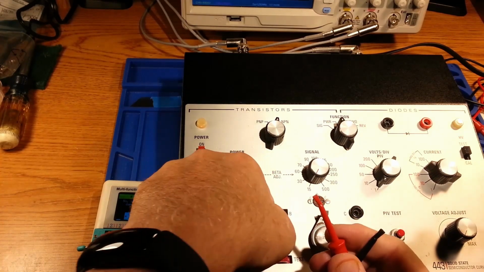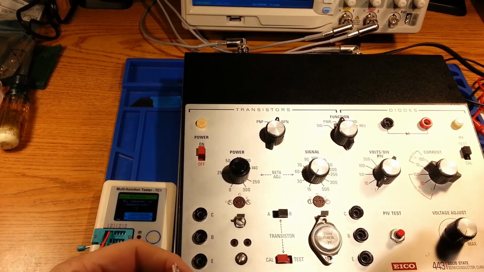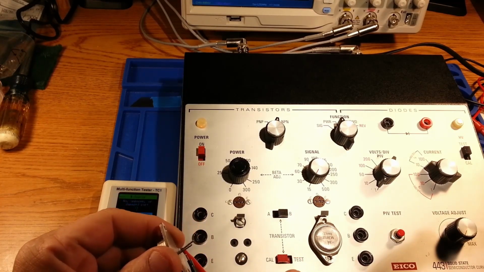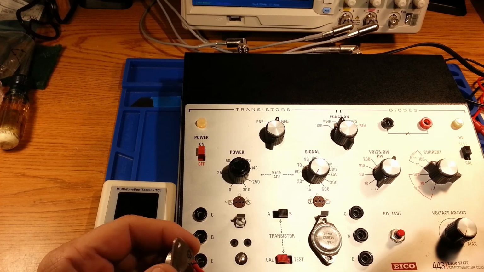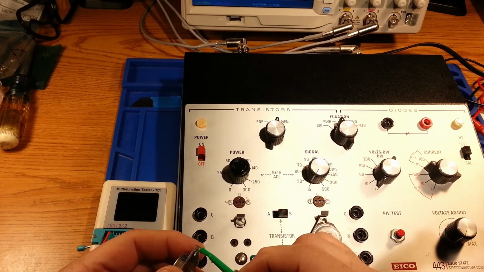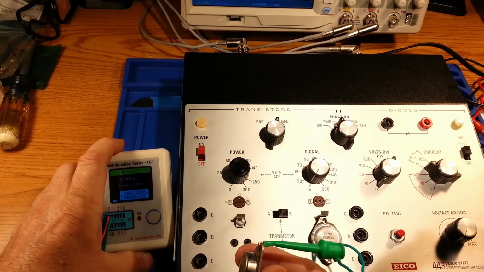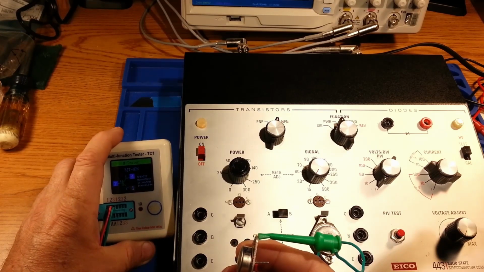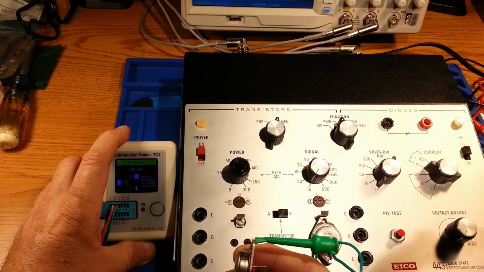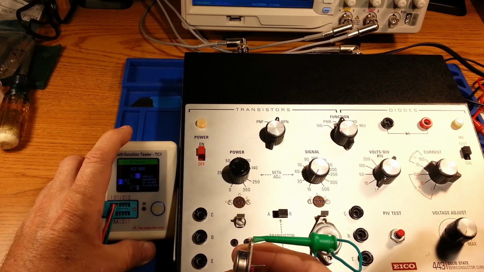So the nice part about these guys is it doesn't matter what lead goes where. This one says 227 gain.